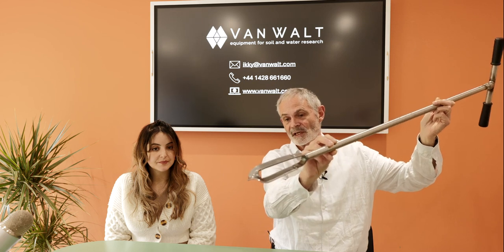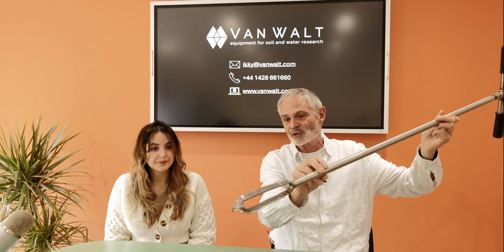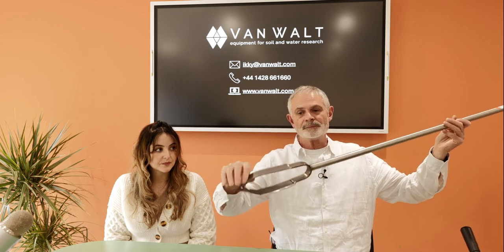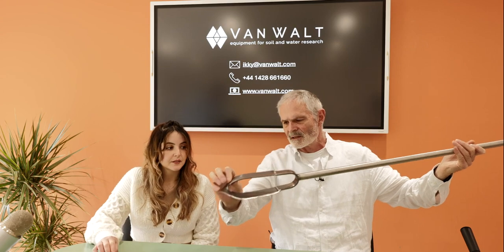So finally, on the hand augers, we've shown you they come in two parts, but they're actually also available in one length systems. In this case, a 50 millimeter Dutch auger, and in this case here in 75 mil. Total length, Vicky? 1.2 metres.